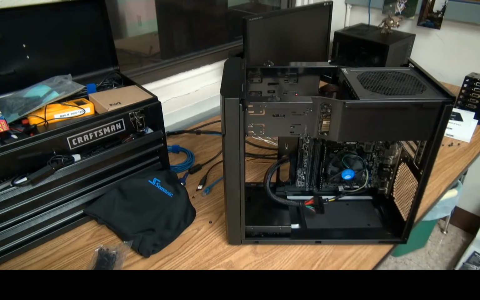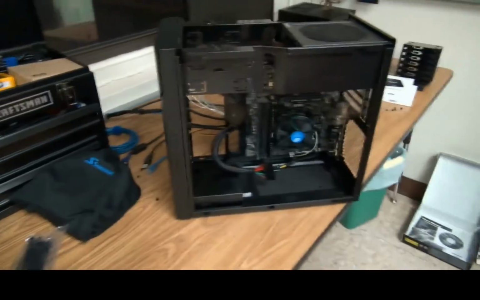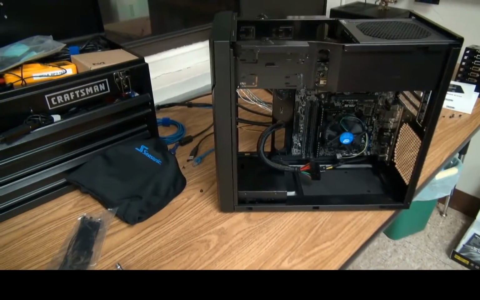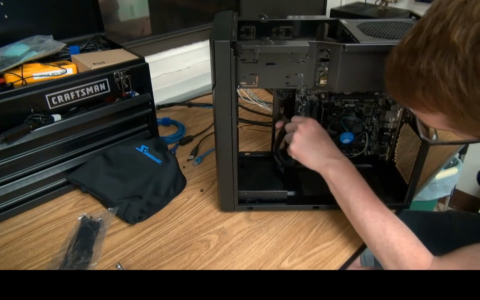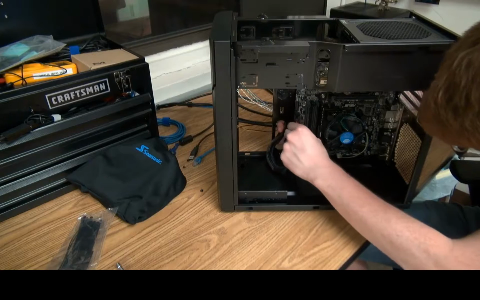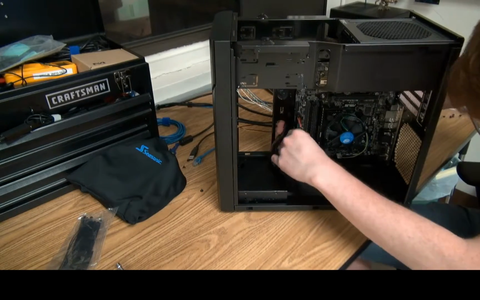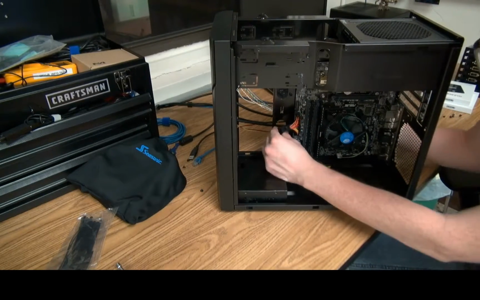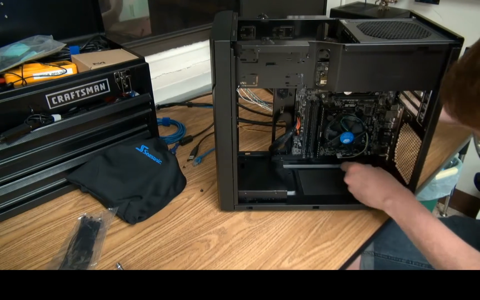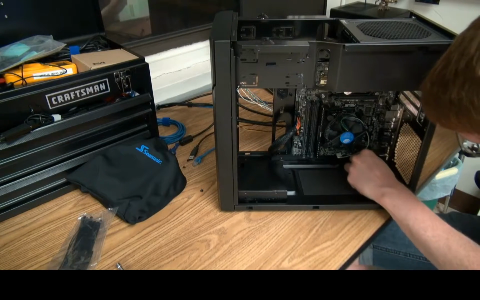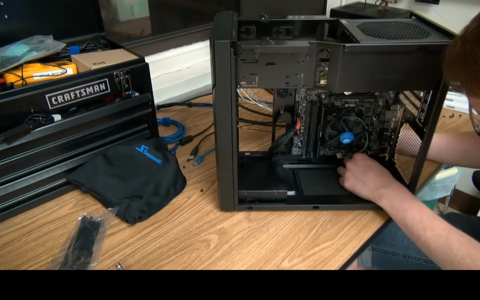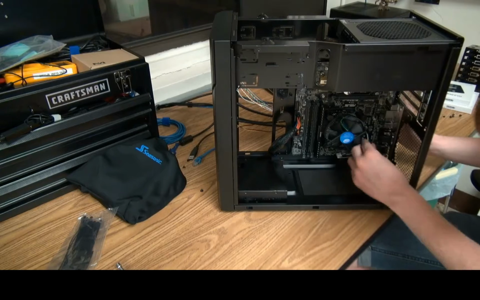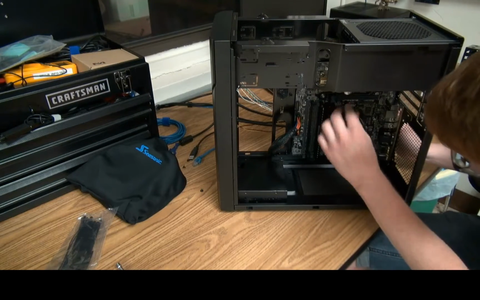Let's drop this camera down so you can see that better. Perfect. Okay. So that just connects to the motherboard like so, clips in. Pull that back some. CPU power is down here. It only goes in one way. Just like that. We can pull back the slack through the hole. And now we got power.